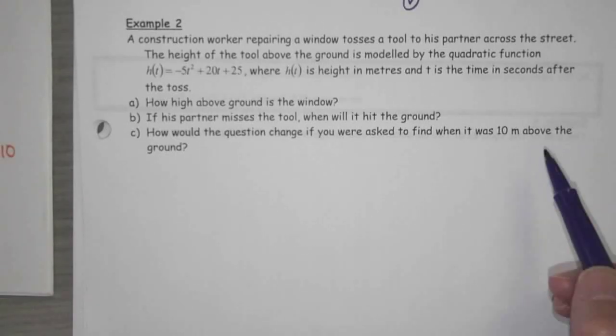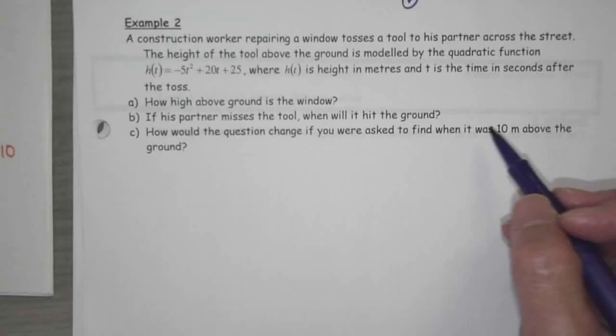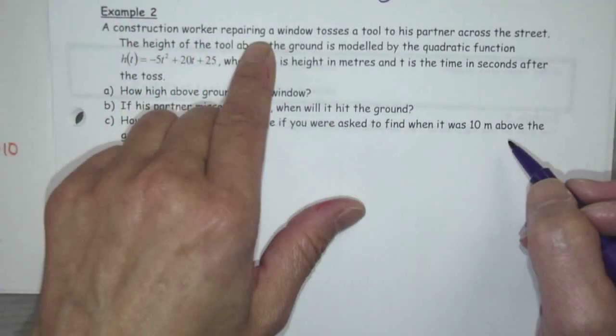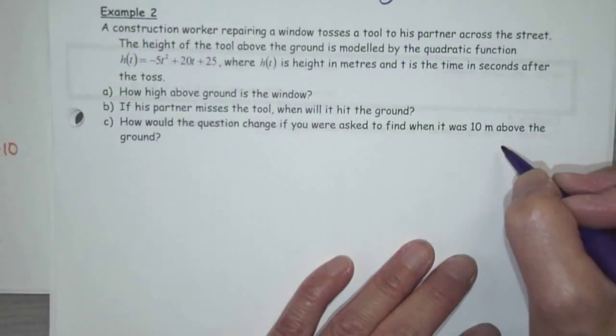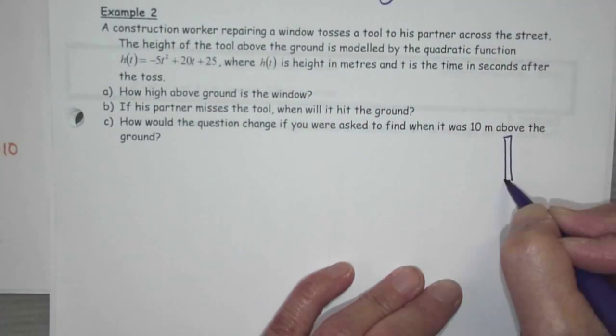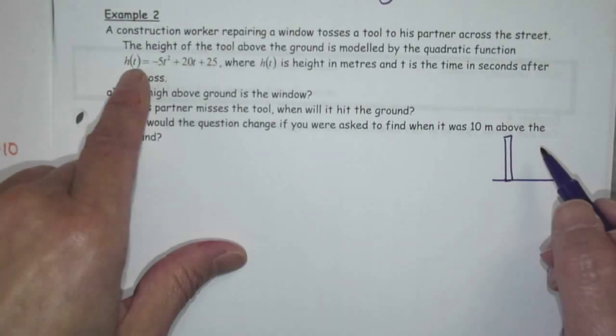I like to do a little diagram on the side if I'm given a situation, just so I can picture what's happening. It doesn't have to be great, just something on the side. So I'm going to draw over here. I have a construction worker repairing a window, tossing a tool. So we have a building, and there's the ground, and he's tossing a tool to his partner across the street.